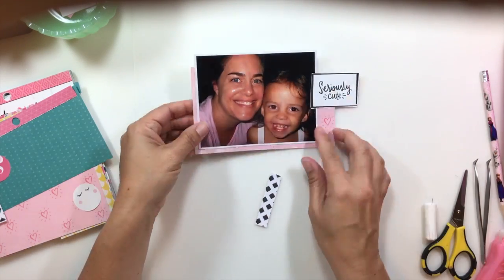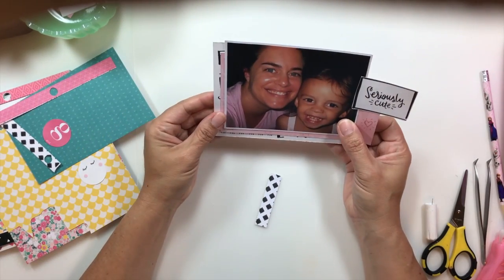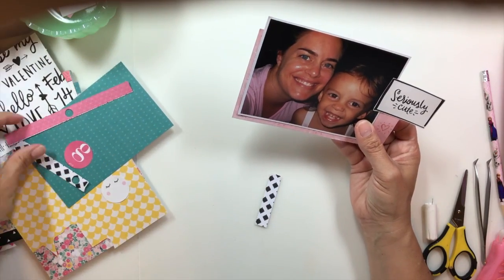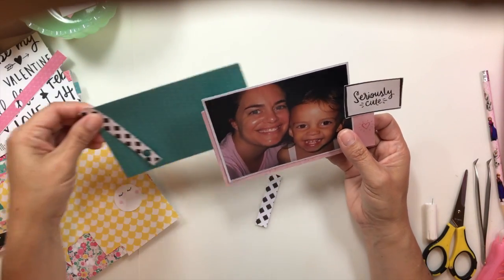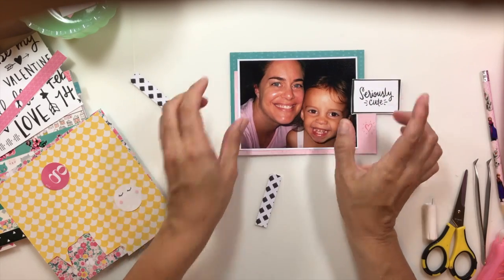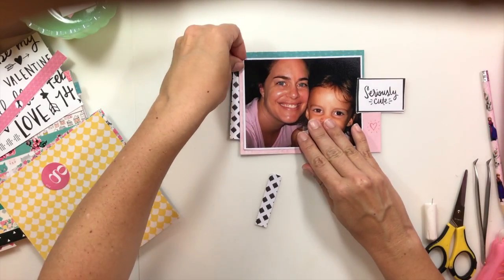There are some parts that did tear on my die cut, and you'll probably see those in the close-up, and I don't mind that. Again, I'm embracing the flaws and just looking at it as more of a distressed look, and I'm running with it because I used to be where everything had to be perfect. And now I'm like, it doesn't matter.